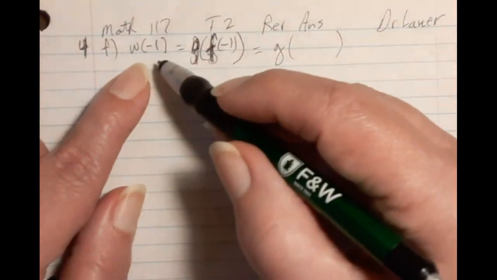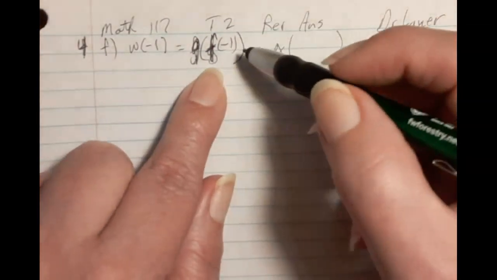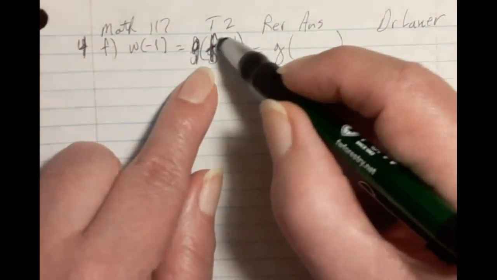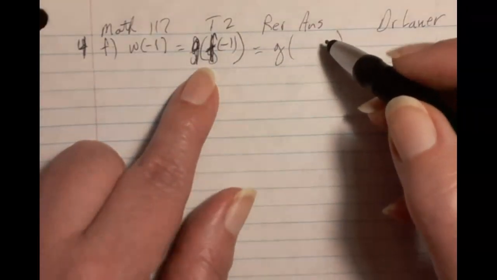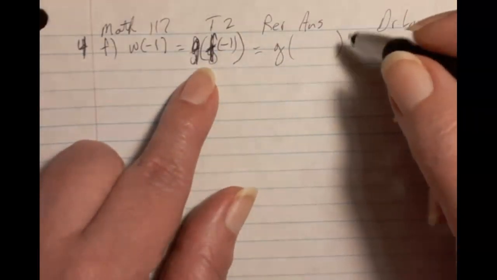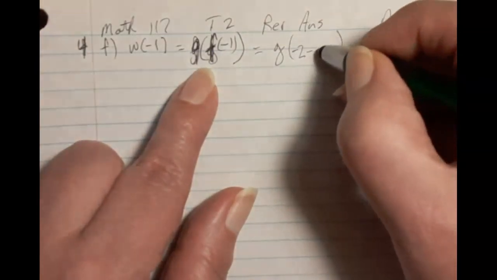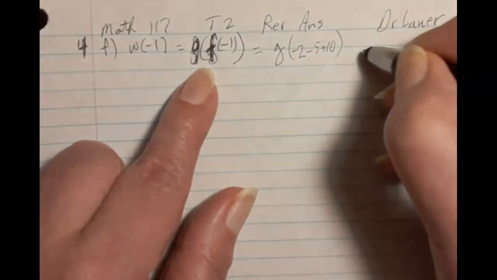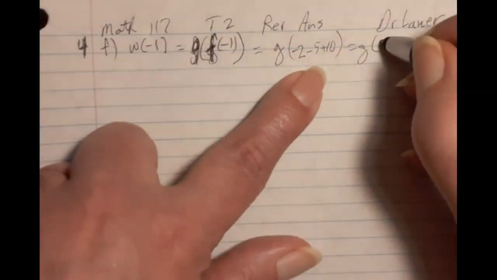For the next one, we want w of negative 1, where w is g of f. And I wrote that backwards first, but it's all right. So that really means I want f of negative 1. So I want g of f of negative 1. If I put negative 1 into 2x cubed minus 5x squared plus 10, that'll give me negative 2 minus 5 plus 10, which is negative 7 plus 10, which is 3.